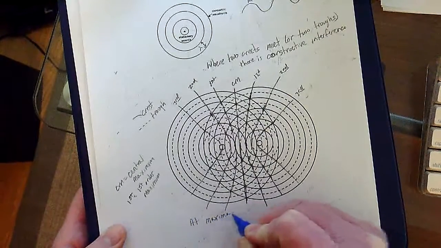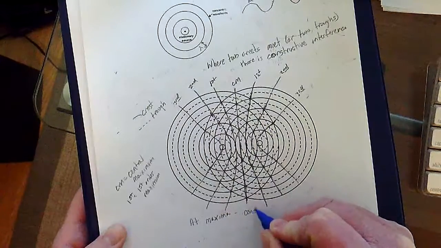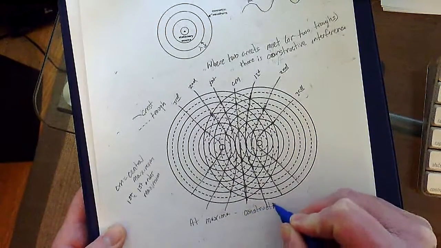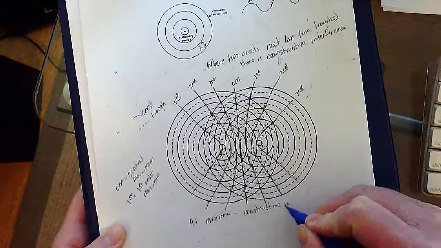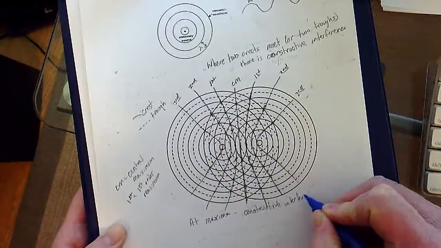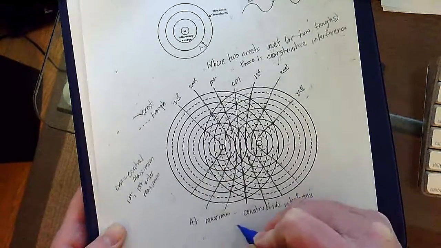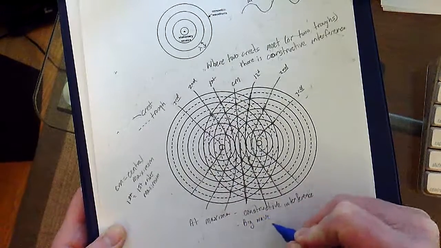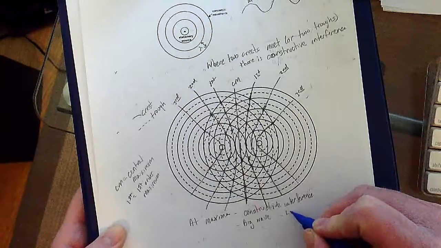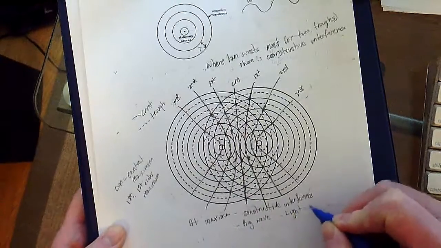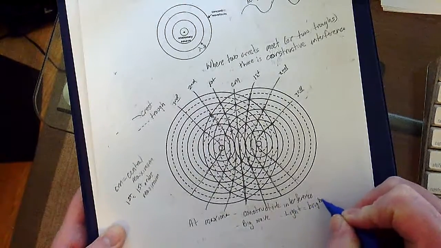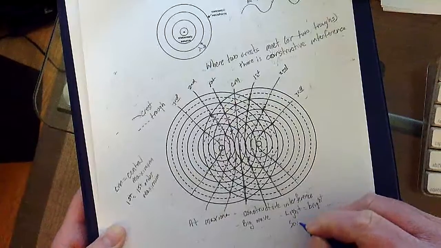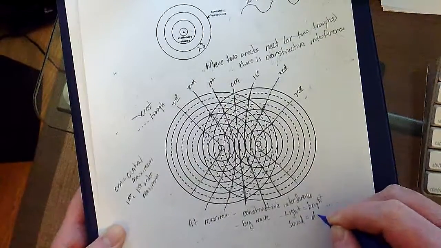Okay. Now, wherever there's a maximum, it's constructive interference. So you get a big wave. If it's light, it's going to be bright. And if it's sound, it's going to be loud.